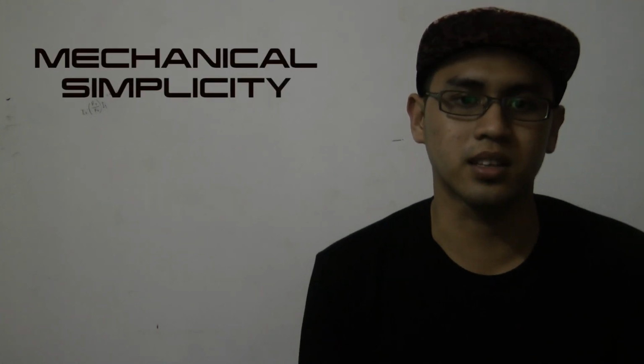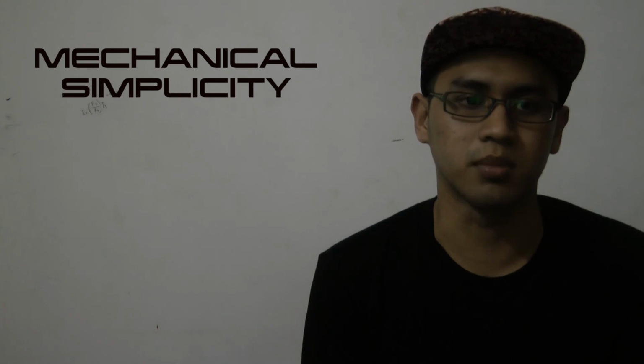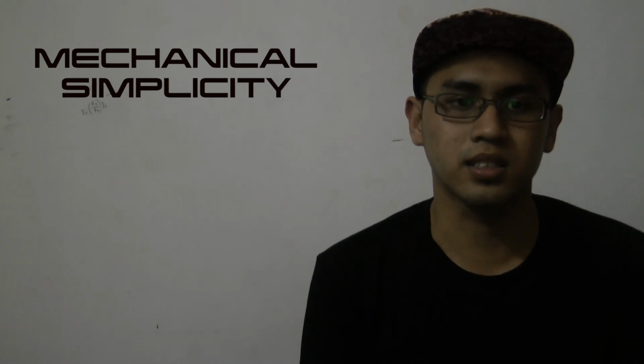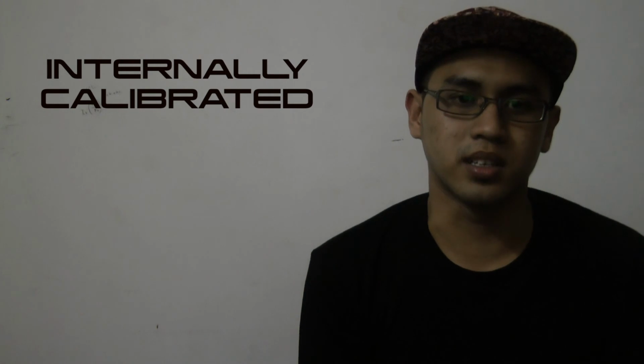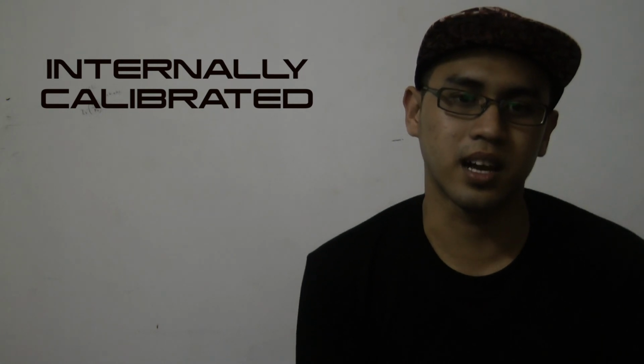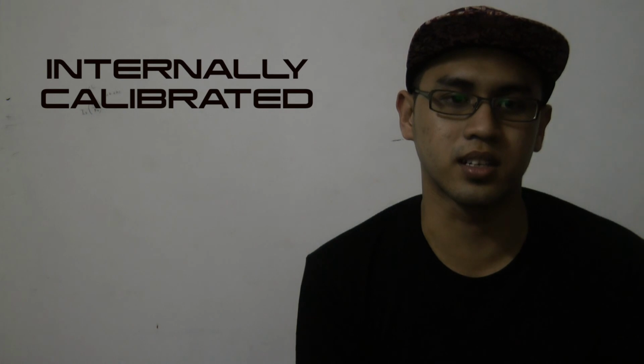Third is mechanical simplicity. The moving mirror in the interferometer is the only continuously moving part in the instrument. Thus, there is very little possibility of mechanical breakdown. The last advantage of FTIR is that it is internally calibrated. This instrument employs a HeNe laser as an internal wavelength calibration standard, referred to as the Connes advantage. These instruments are self-calibrating and never need to be calibrated by the user.